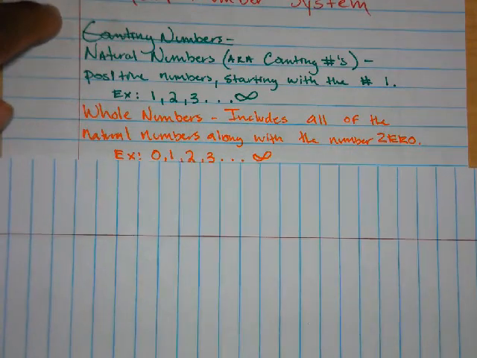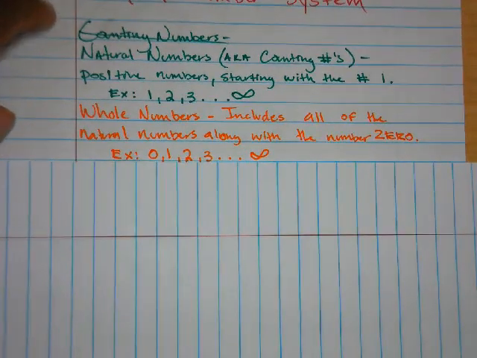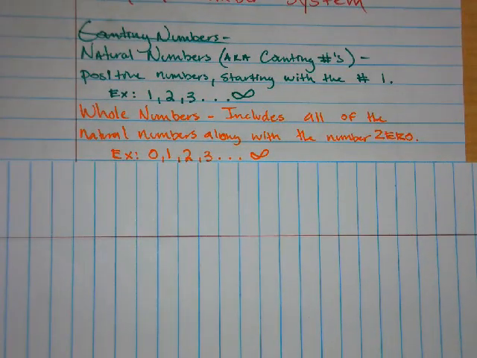The next set of numbers adds in the number zero. We have all of the natural numbers, okay? The whole numbers include all of the natural numbers along with the number zero. Again, with natural numbers you start at one, you count 1, 2, 3, 4, 5, all the way to positive infinity.